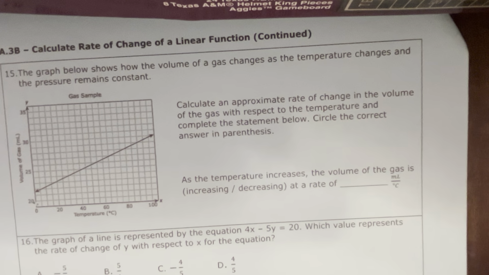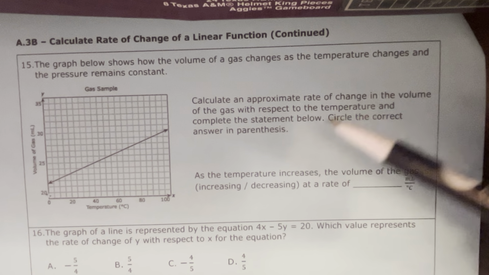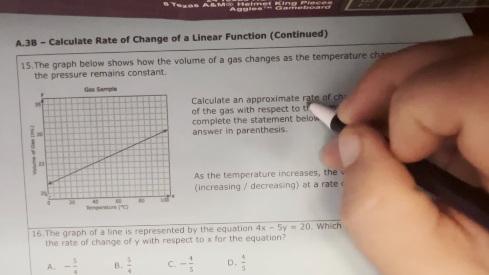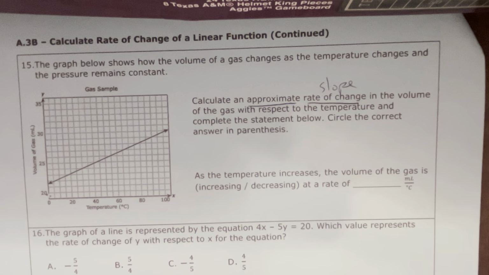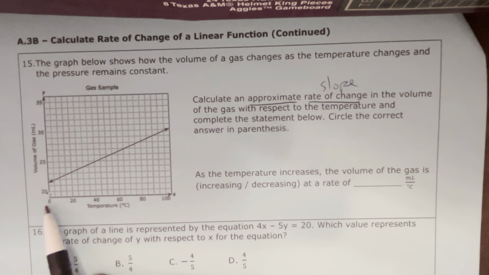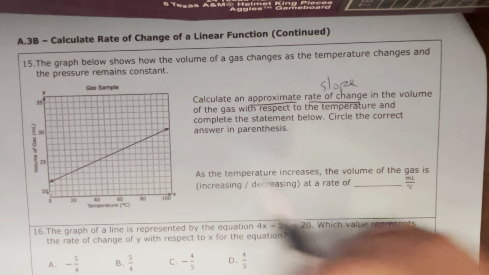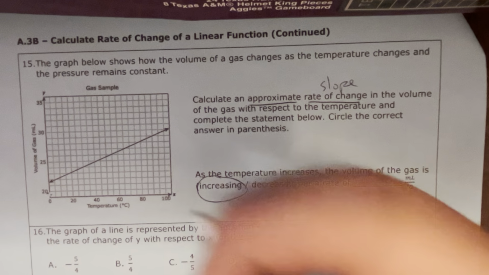All right, number 15, the graph below shows how the volume of a gas changes as the temperature changes and the pressure remains constant. Calculate an approximate rate of change, so again, slope. And here's the thing, approximate, in the volume of the gas. Circle the correct answer in parentheses. As the temperature increases, so as this is going this way, the volume of the gas is also increasing. It's a positive slope. And so for this one, it's kind of tricky to see.